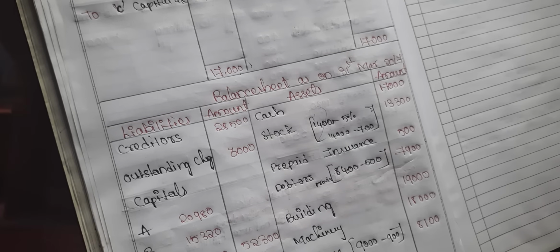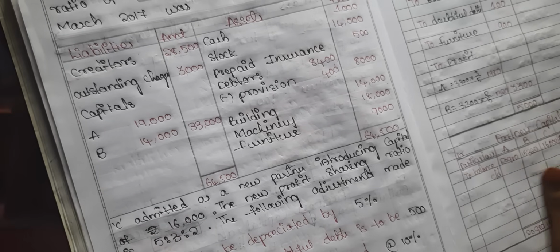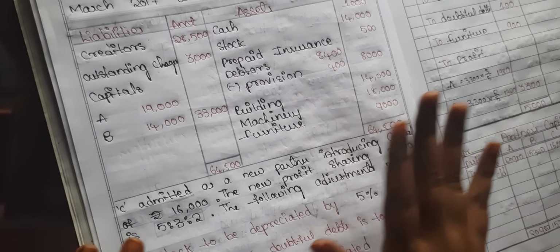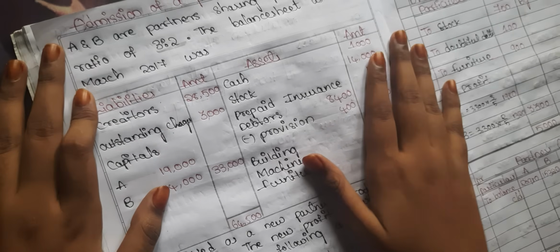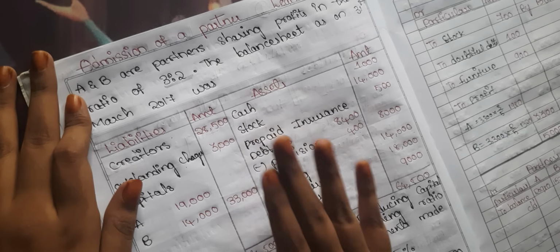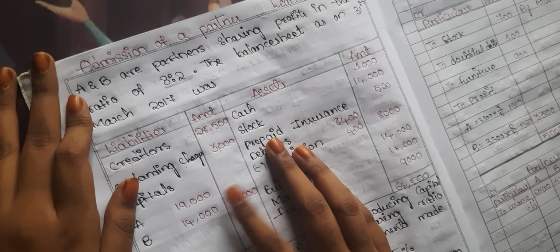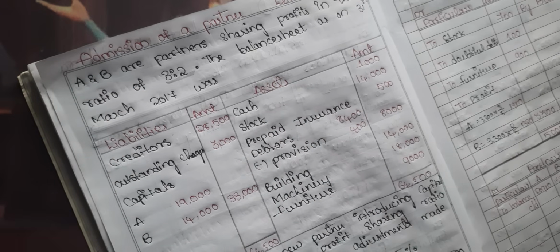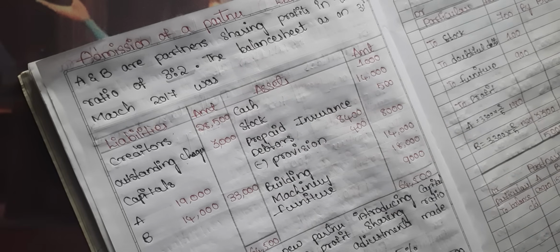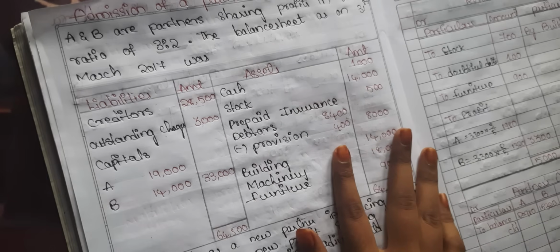This question was given in your textbook as well as the first question in your workbook, on admission of a partner. In admission of a partner, this is the basic and the most important one. That is why I have explained it to you. In the next video, as I have already said, we are going to discuss retirement of a partner. Also I suggest you practice two to three more questions on admission of a partner. Definitely practice, then only you will be perfect. But you got to know the basics and how you need to solve the problem, each and everything, right? So this is more than enough.